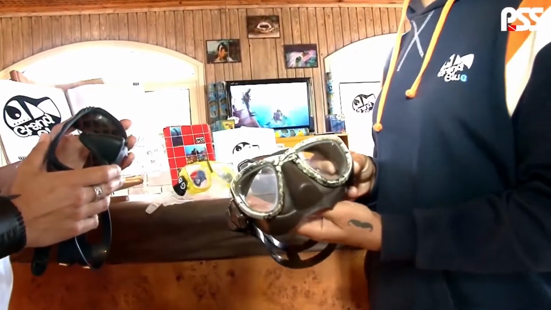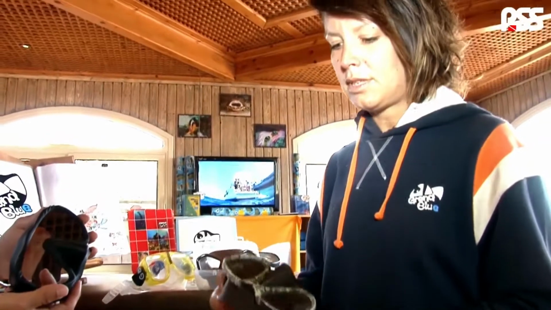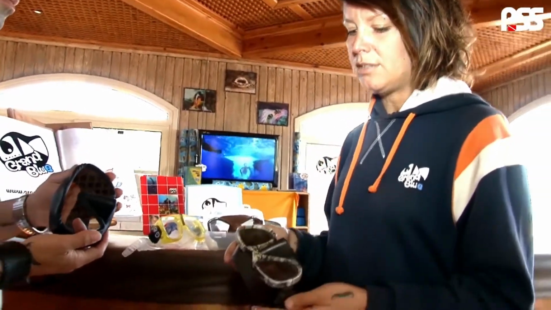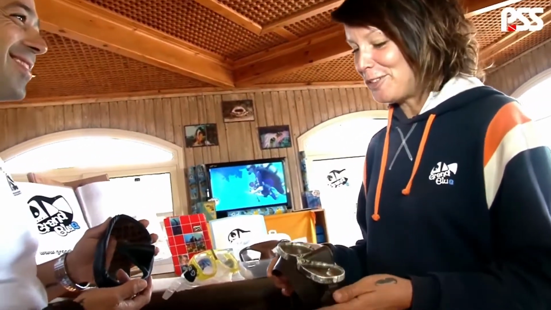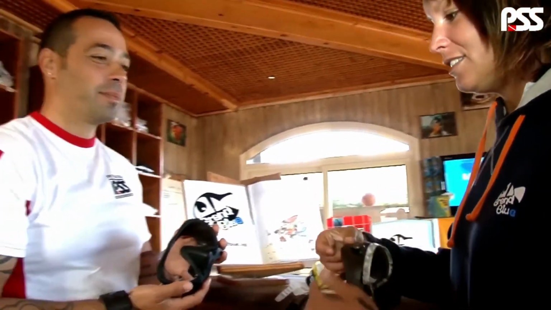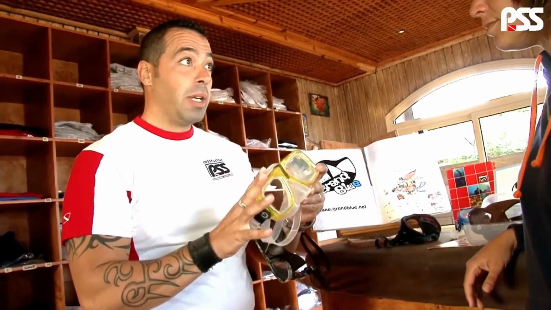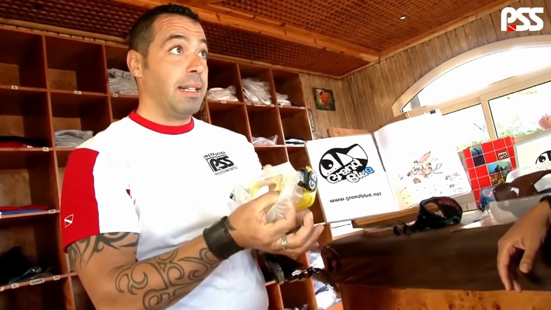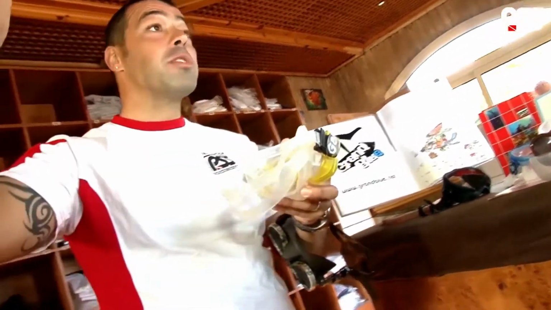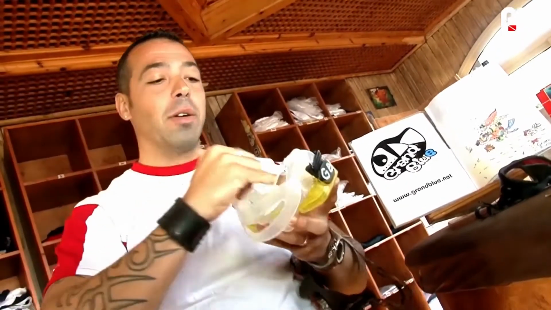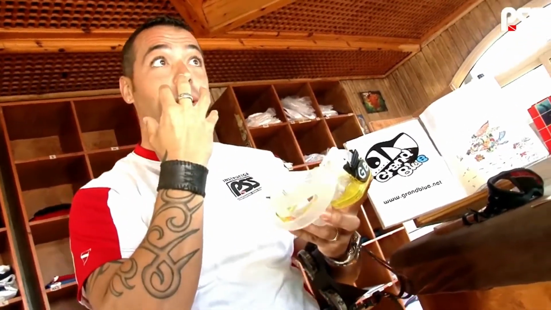The soft part of the mask, the skirt, acts as a seal to keep the air on the face. The skirt is generally made of silicone, a soft, comfortable and hypoallergenic material. There are also transparent or semi-transparent versions, not recommended for spearfishing activities.